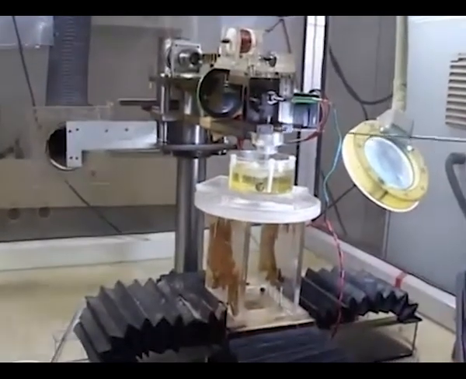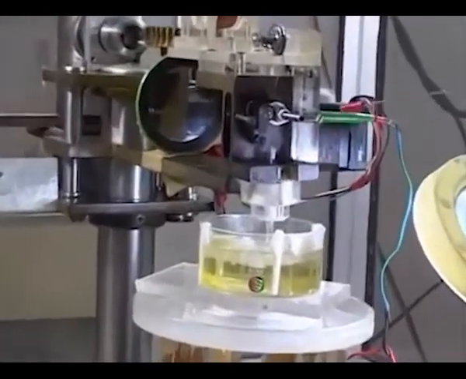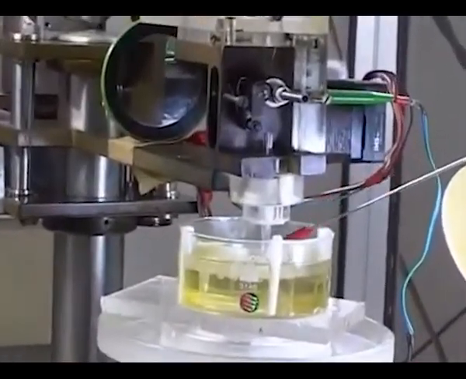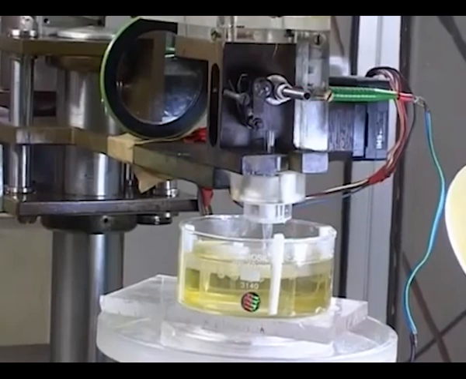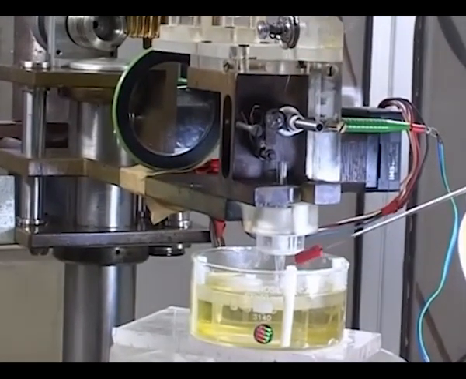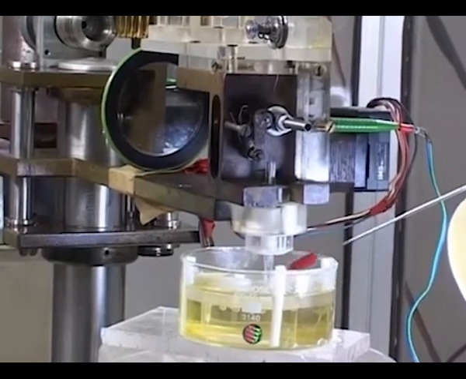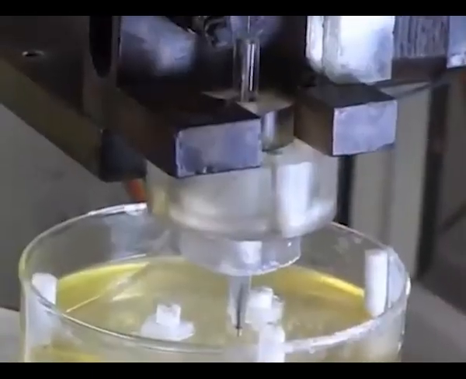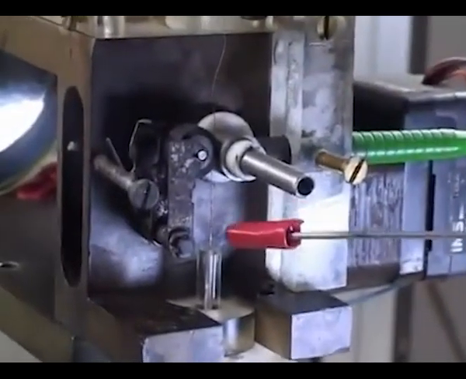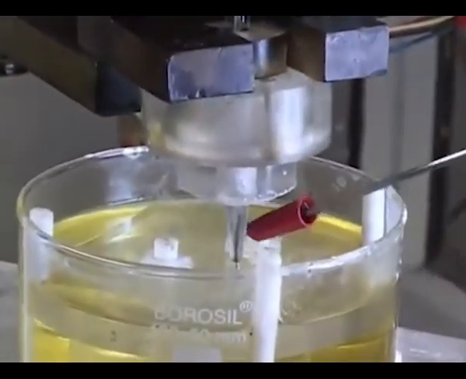We fill the beaker with the solution. One can see here the workpiece mounting stage. This is the tool wire coming out. A glass tube is provided to avoid the stray current effects. There are two electrodes. This is the cathode passing through this glass tube and protruding out here.